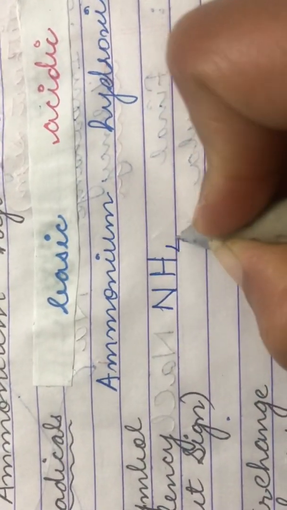After writing this, the second step is we need to write the symbol and valency without the sign. So symbol of ammonium is N capital, H capital, 4 in the subscript. Put the whole in a bracket and put 1 on top of it because the valency of ammonium is 1. Then coming to hydroxide, hydroxide is O capital, H capital. Again put the whole of it in a bracket because it is containing more than 1 atoms in it. And its valency is also 1. Now the next step is you need to interchange the valency.